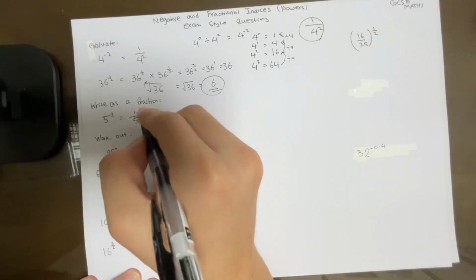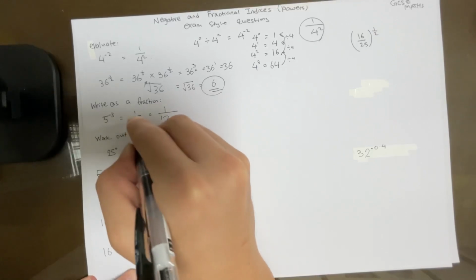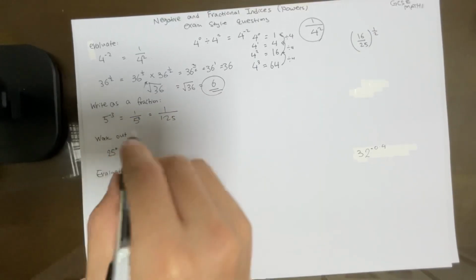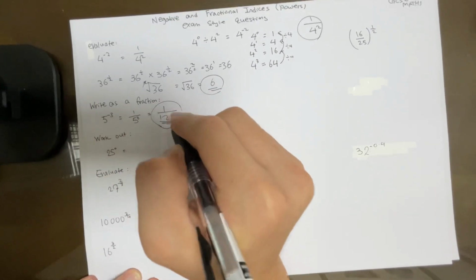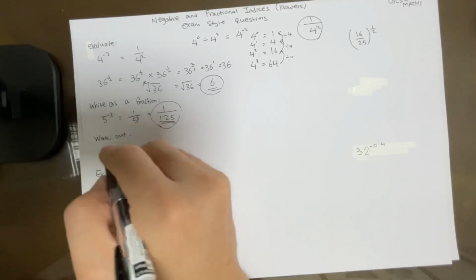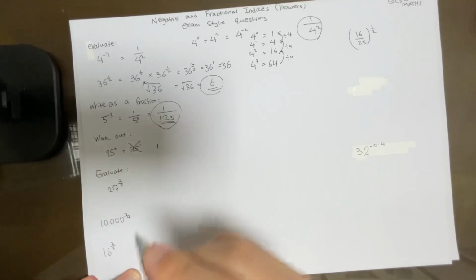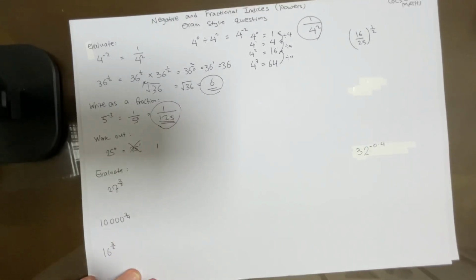Oh, wait. Before we move on, 5 cubed is 5 times 5 times 5. That's 125. Even I almost forgot. Make sure to simplify your answer. You will not get the mark if you don't simplify it fully. Okay, moving on. 25 to the power of 0. We did this previously. It's 1. Anything to the power of 0 is 1.